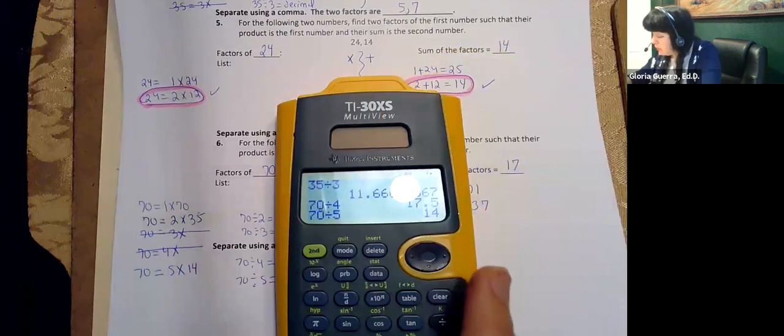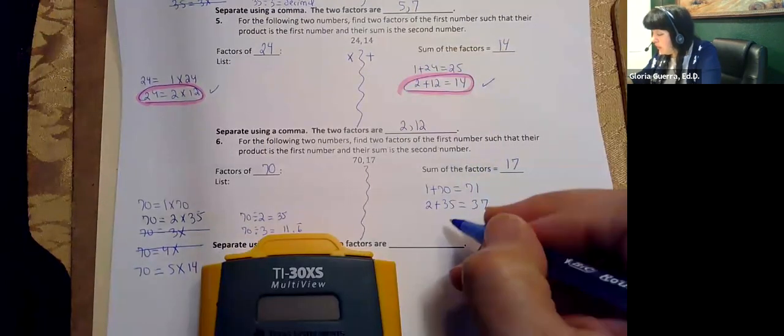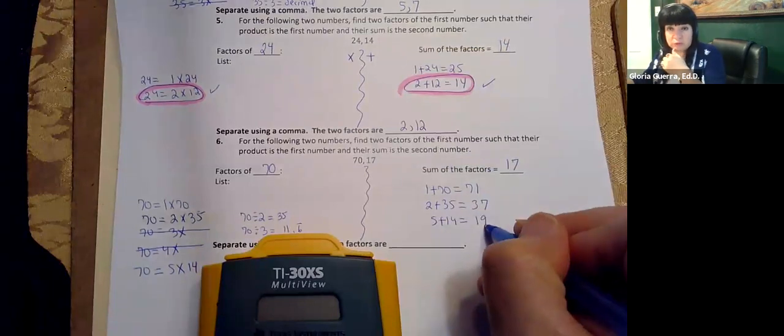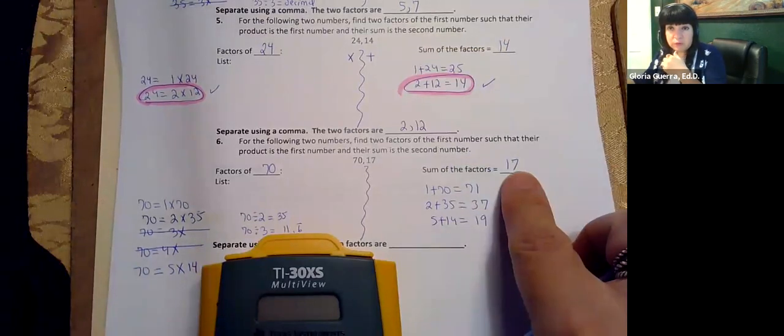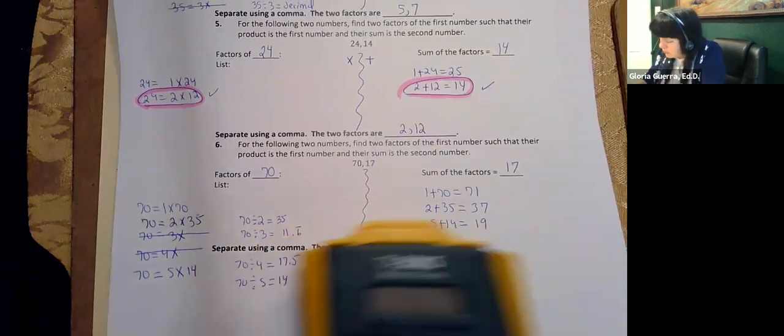Okay, now how about when I add them up? 5 plus 14, I believe that's 19. So see, we're getting closer, we're getting closer to 17. Okay, so now let's see what's next.